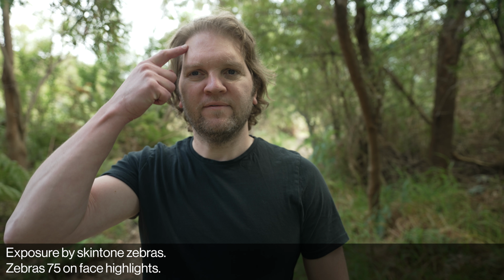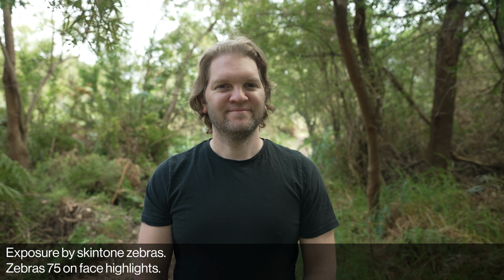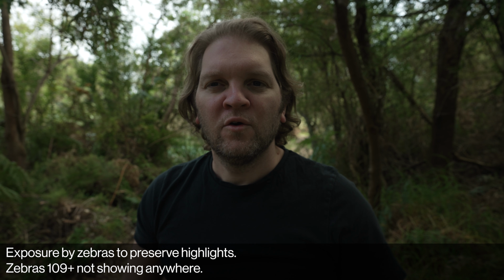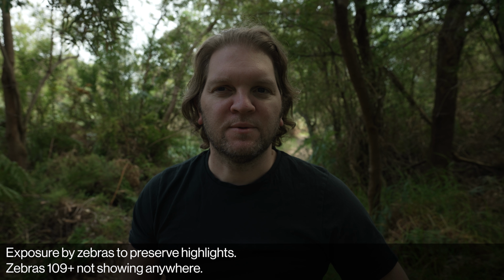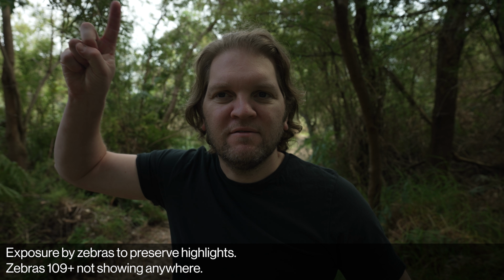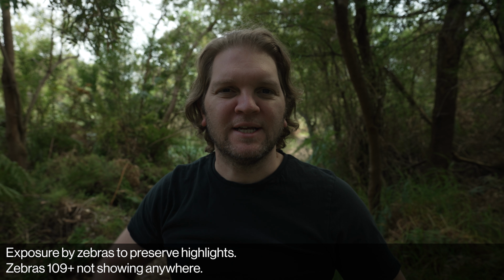Yes, 75 zebras here, a little tiny bit there. Alright, this is zebras at 109 plus, and there's just a very tiny bit of zebra there, but basically no zebras.